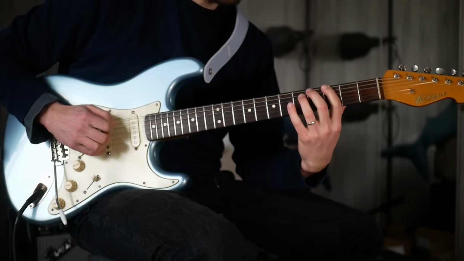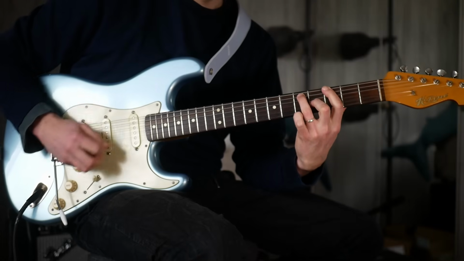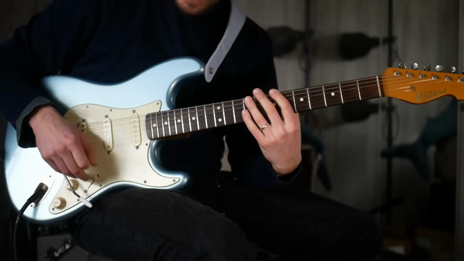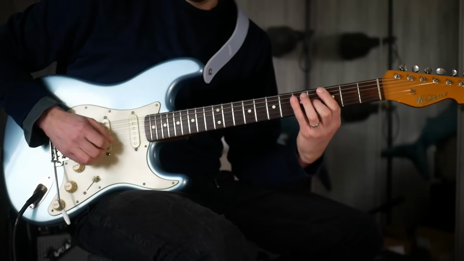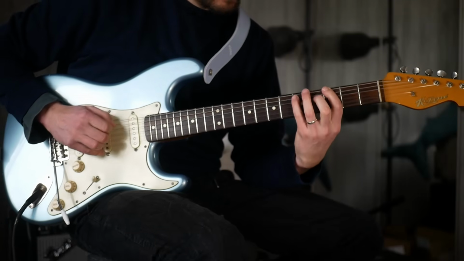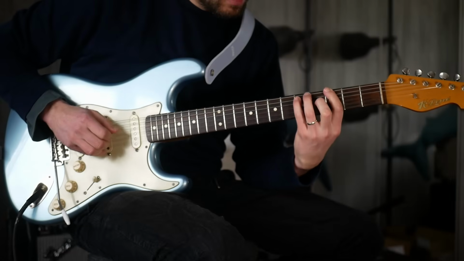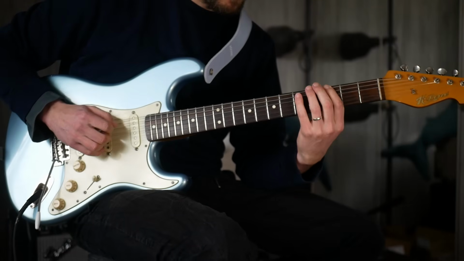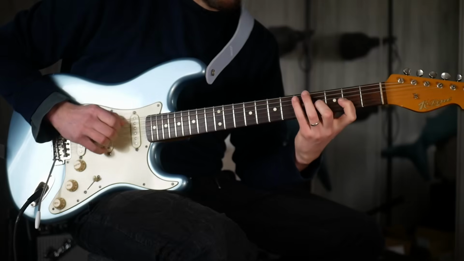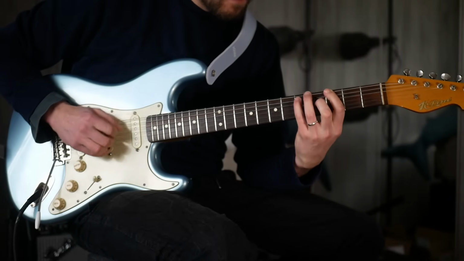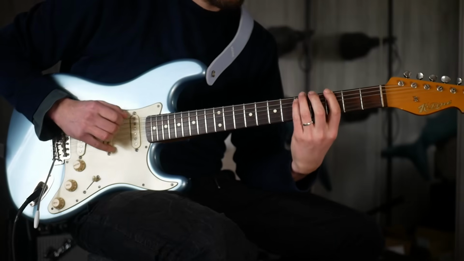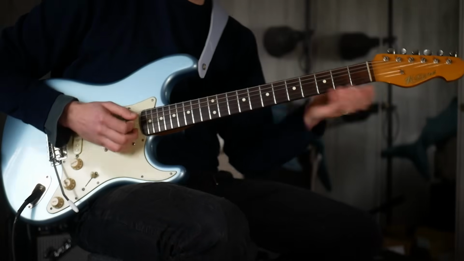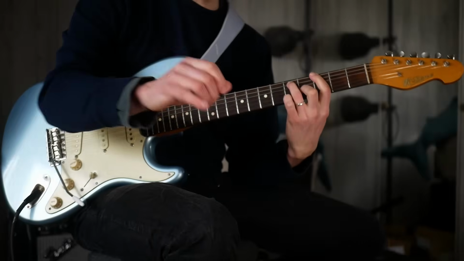So we get a G, D, B. And the Bach thing is just basically adding in the 9 as well at the top.